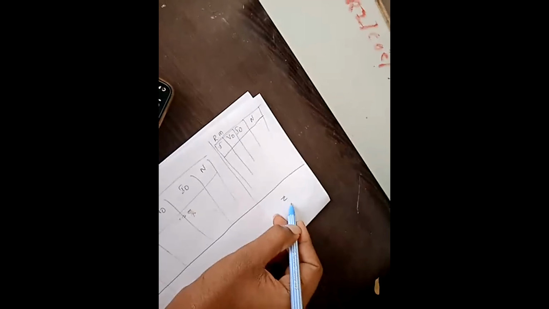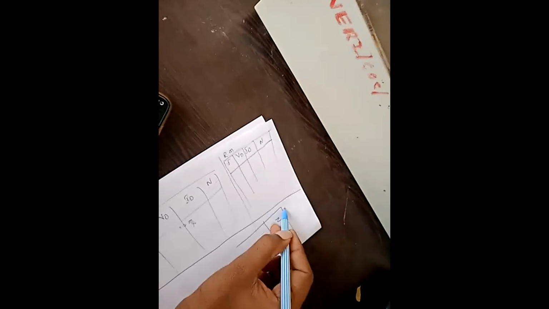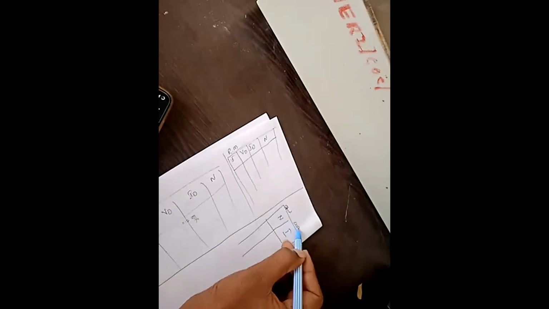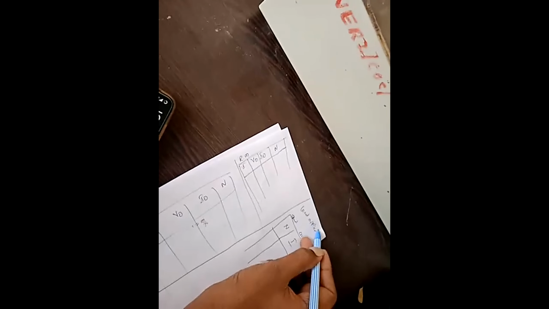Here you can see speed and current when the load is applied. Here we are going to apply the load.